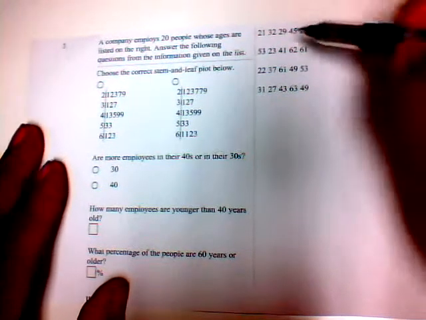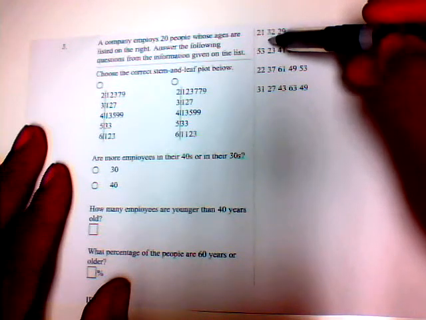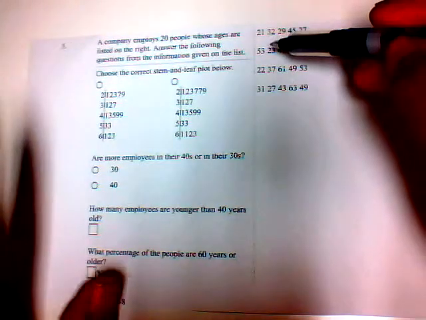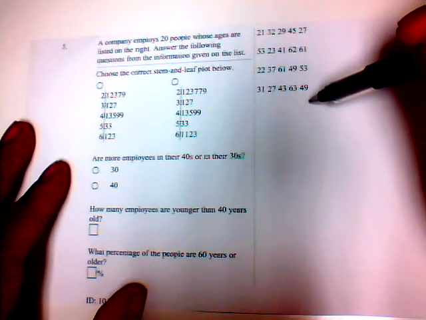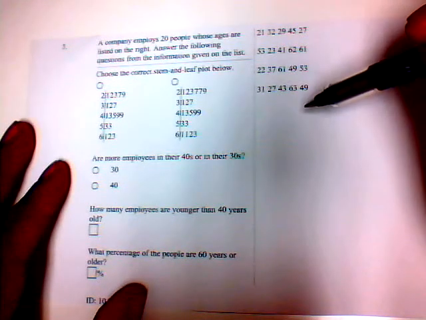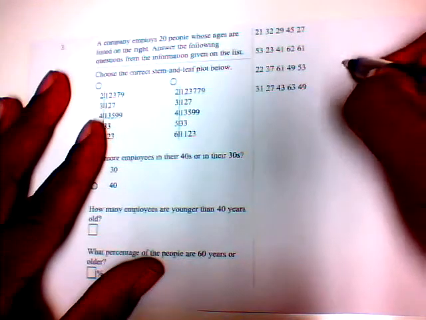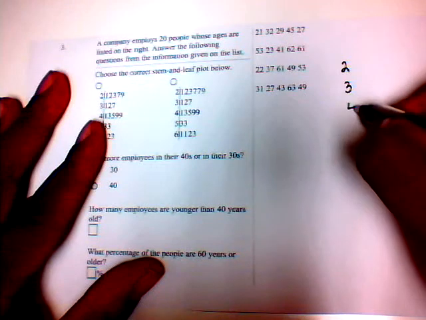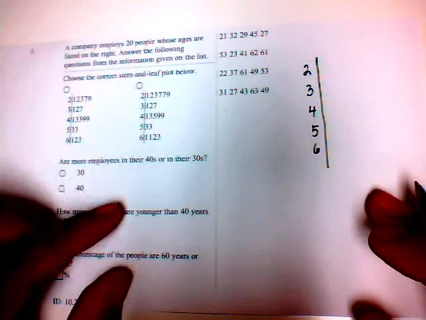Okay, so by looking at this, the lowest number is going to be a 21. So we know the lowest stem is going to be a 2. The highest, I see a 61 and a 62 and a 63. So 63 is the highest number, so the 6 will be your stem. So the way we do this, our stems will be 2, 3, 4, 5, and 6. And then we list the leaves according to each one of those stems.